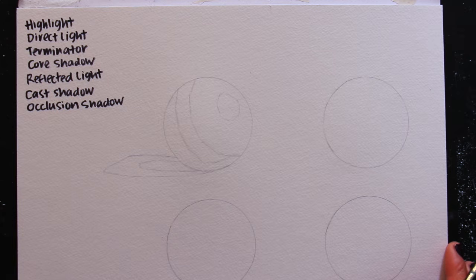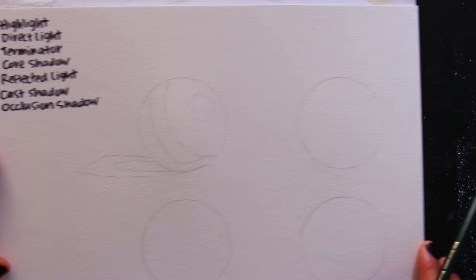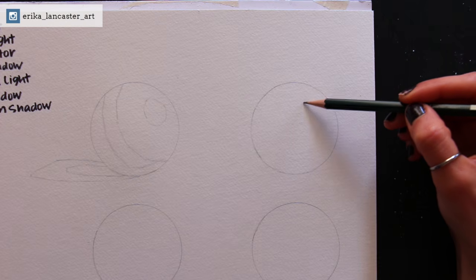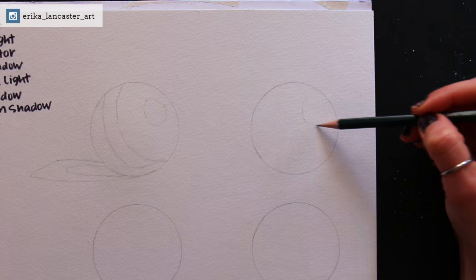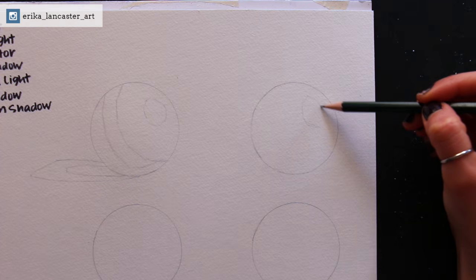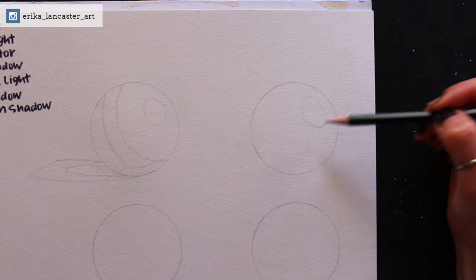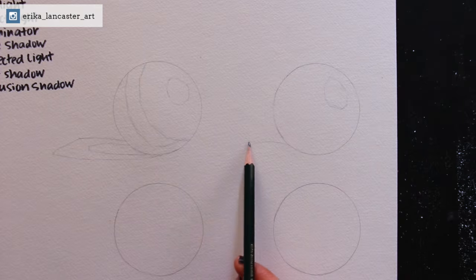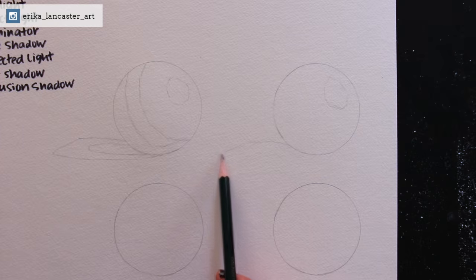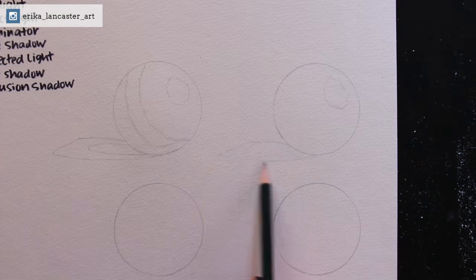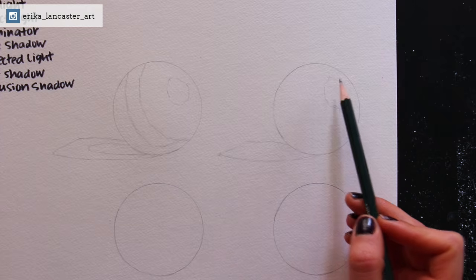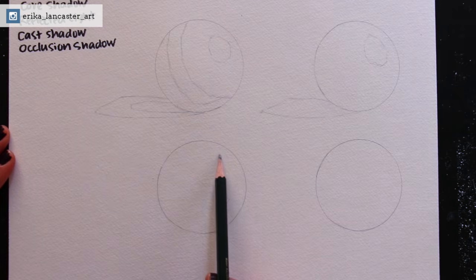Okay, so I'm gonna go ahead and just add in a little shape for my highlights and also the larger cast shadow shape in these three other spheres. Now that I have explained all of these areas, I'm not going to be drawing all of these different areas in all of my spheres because I don't want to see my pencil work through my lighter values and my gradients that I'm going to be creating. But do know that I have all of these sections in mind as I go ahead and start developing my different values.